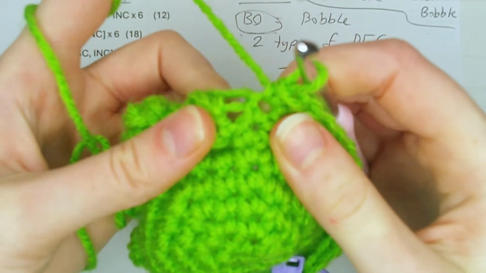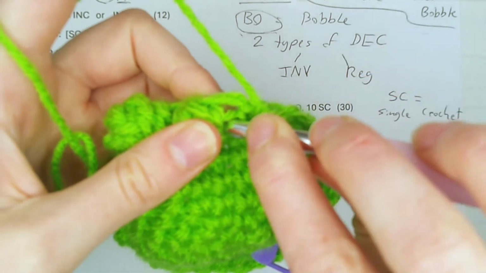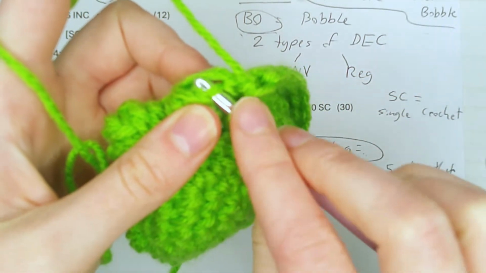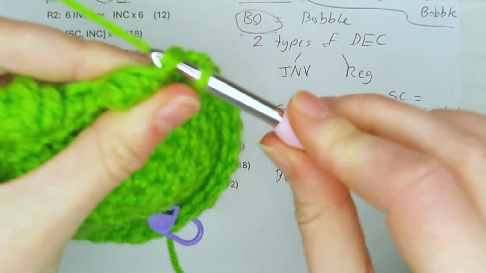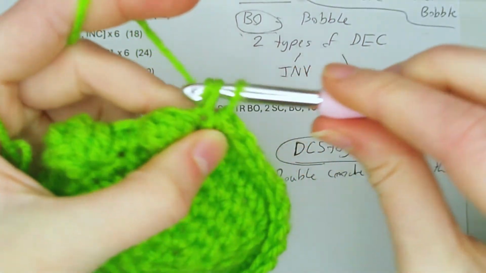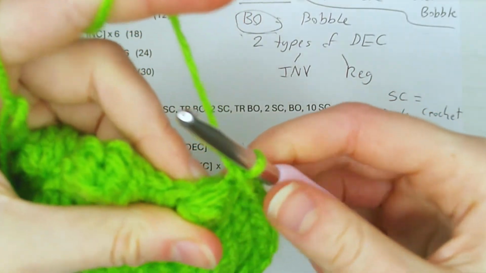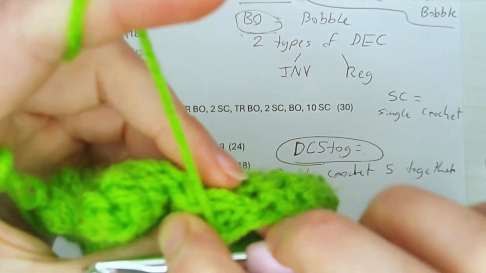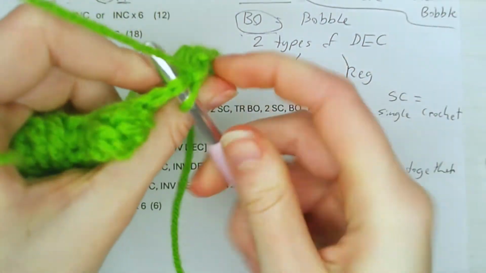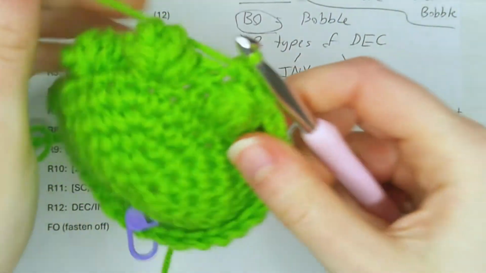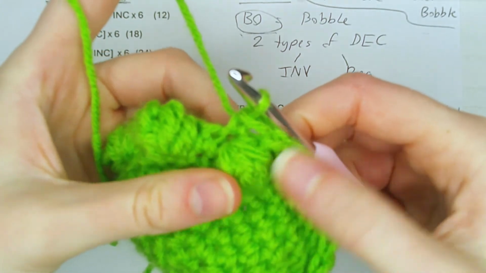So what I like to do is, there's a string of yarn crossing it. I like to insert my hook underneath that string and then pull it, so I'm only grabbing that string, and then I insert my single crochet into that. So I'll show you again once I get into that, but make sure you skip that elongated stitch and go into the next single crochet. So basically what we're doing is we're counting that as the top of our bobble.